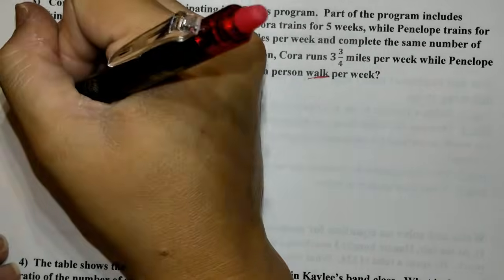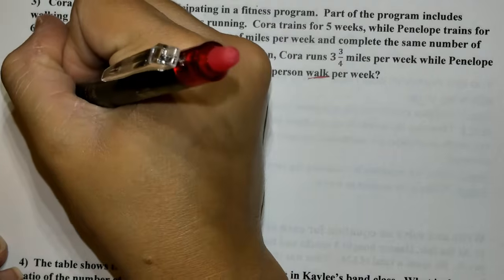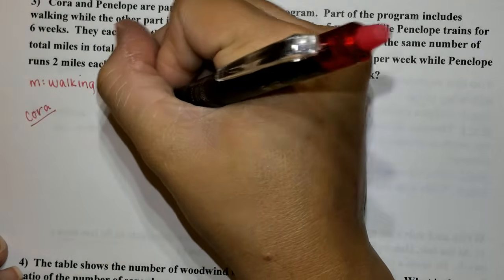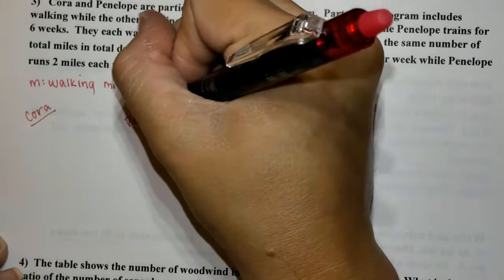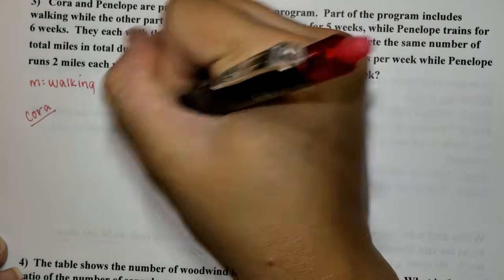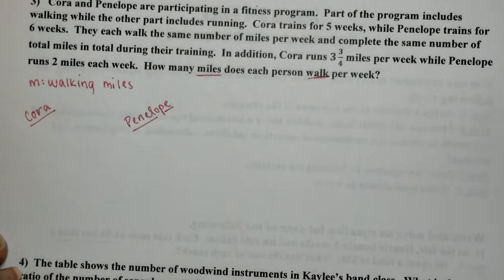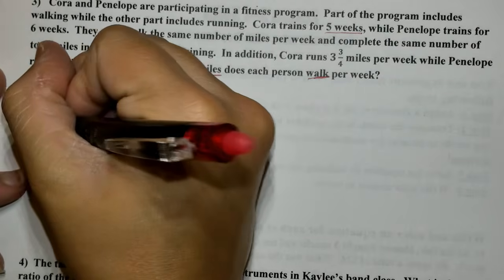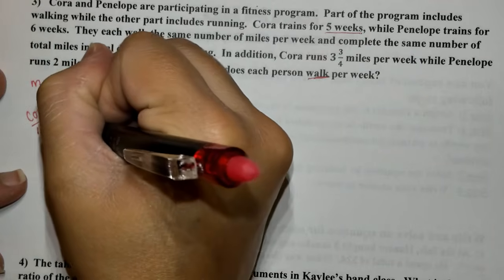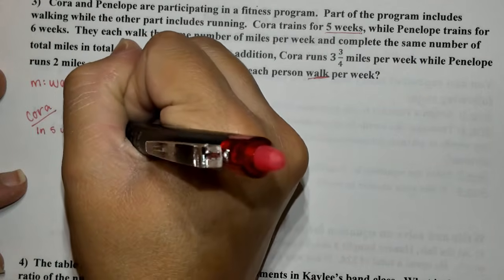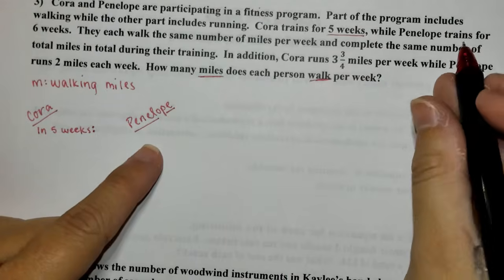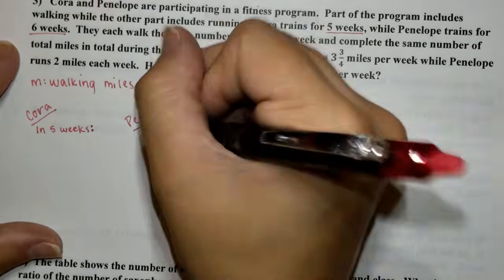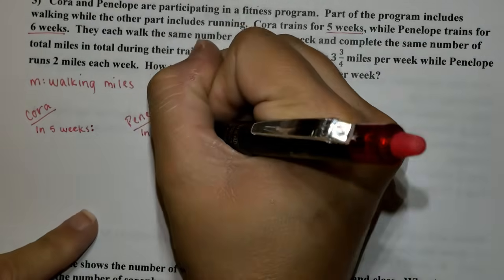Let's write down Cora and Penelope. I'm just going to pull out some information because this is a lot. All right, so Cora, we know that she trains for 5 weeks, so in 5 weeks, this is what she does. Okay, and Penelope trains for 6 weeks, so in 6 weeks, we're going to see what she does.